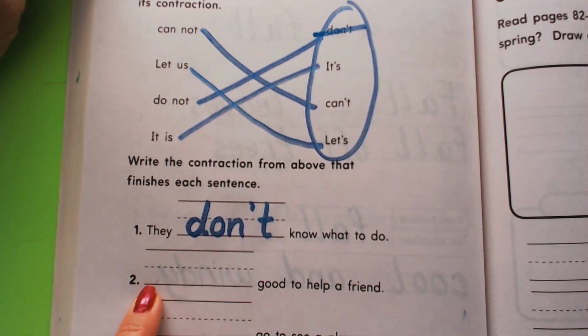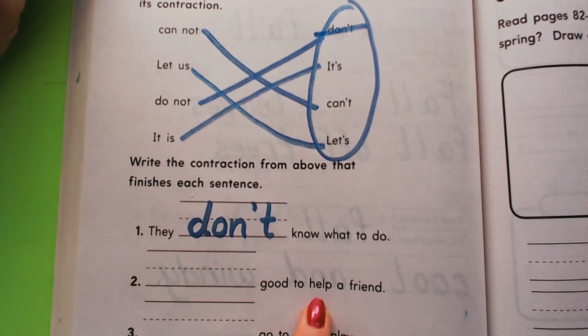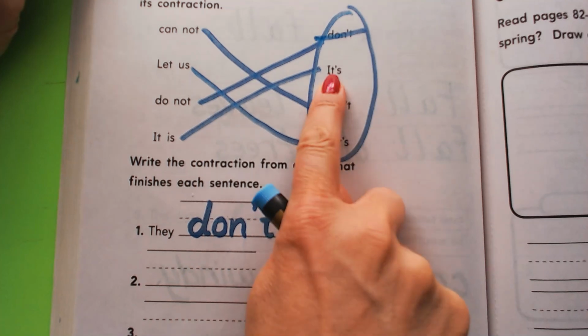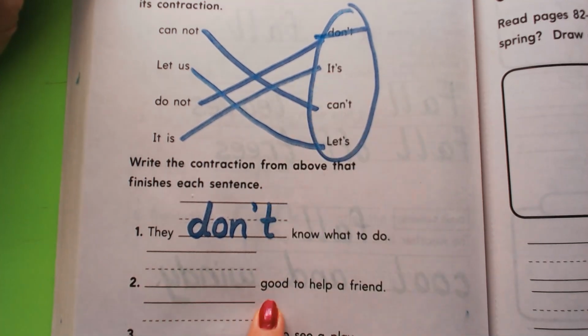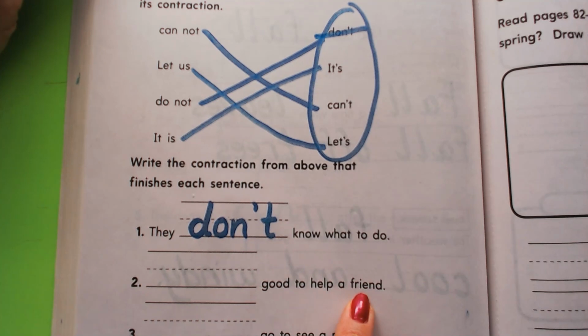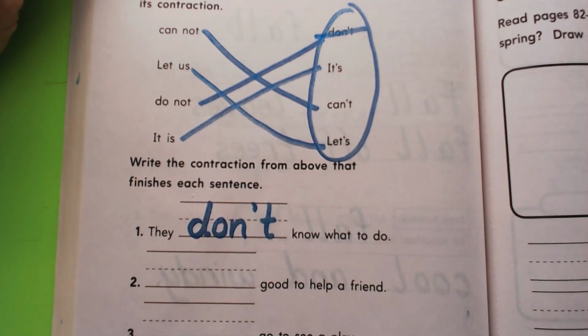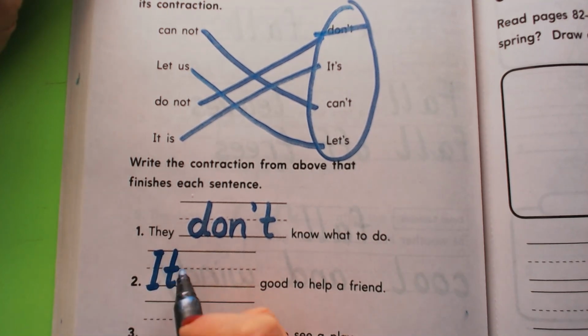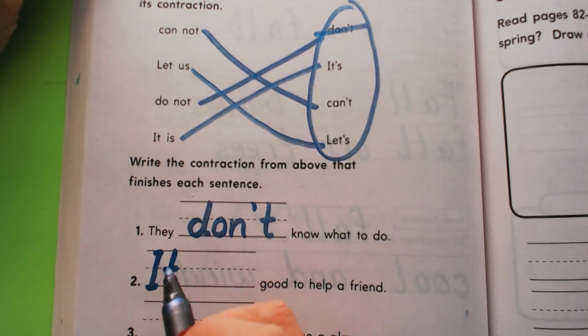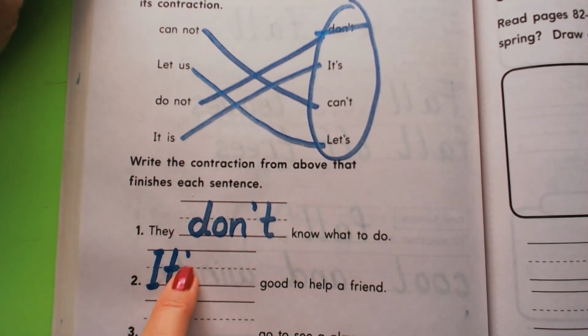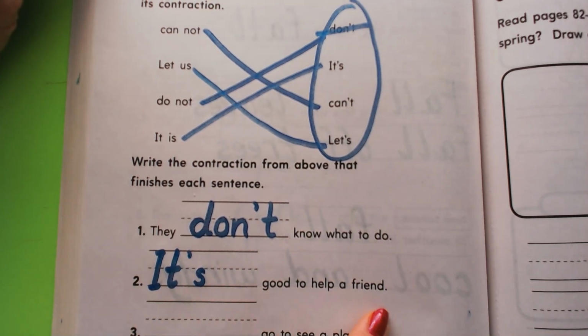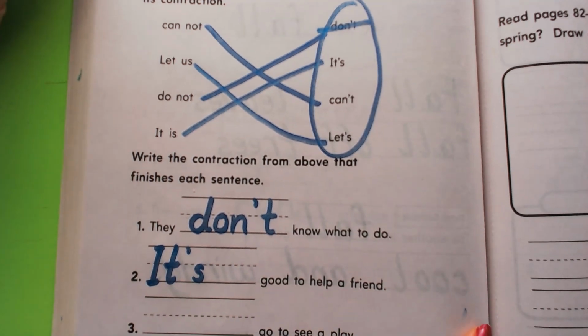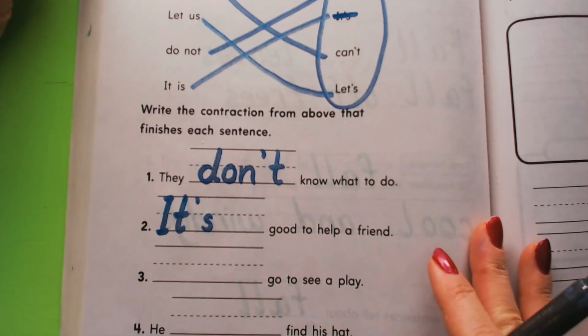Oh, this one's going to begin with a capital letter because it's the beginning. Good to help a friend. Let's try the next one down. It's good to help a friend. Yeah, that one makes sense. It's. So let's go ahead and put it's. Now we gotta put a little finger space, but nothing underneath the apostrophe. It's. It means the same as it is. It is good to help a friend. It's good to help a friend. Okay, so we're gonna cross off it's.